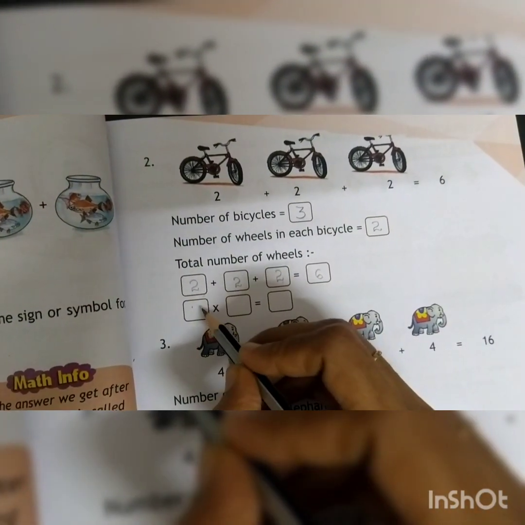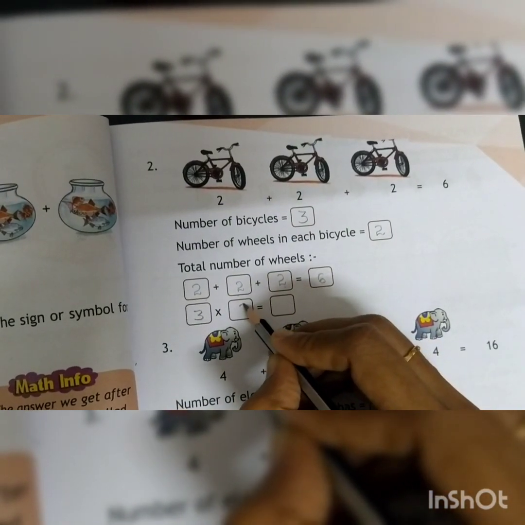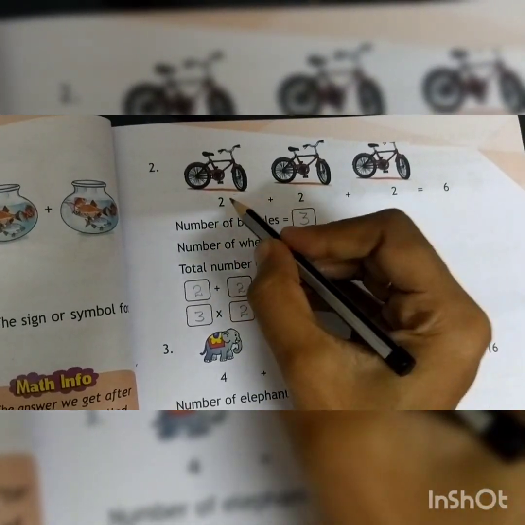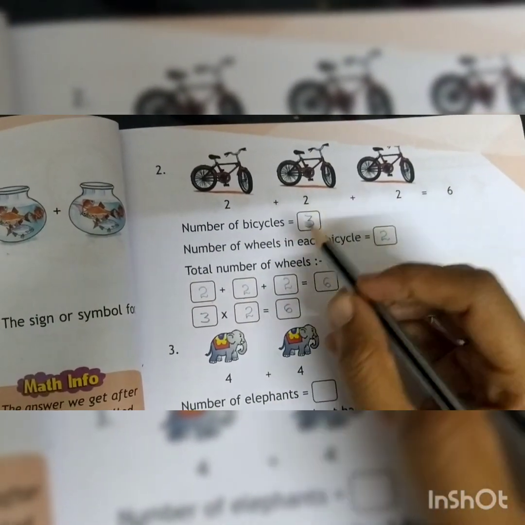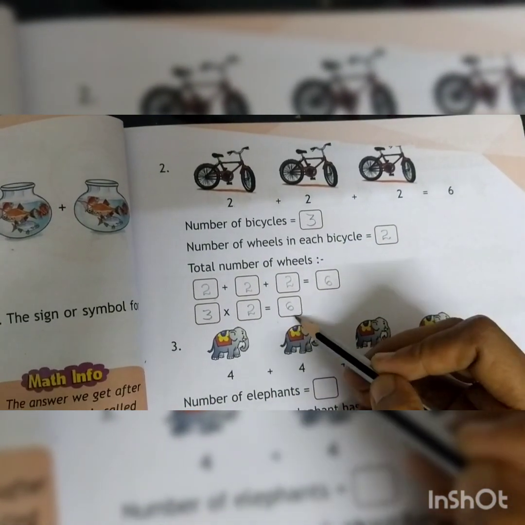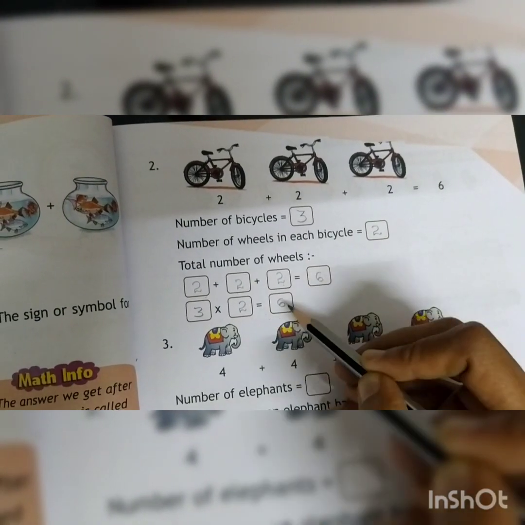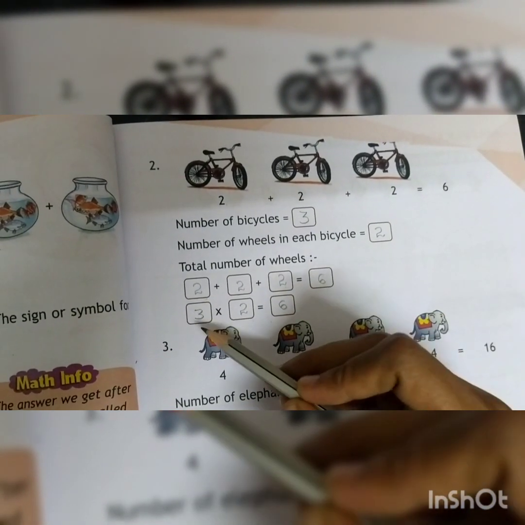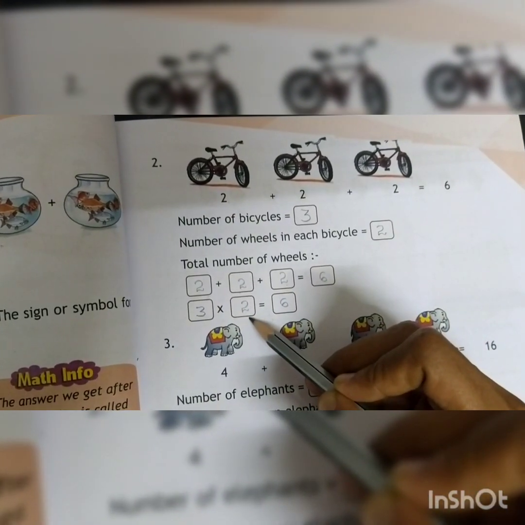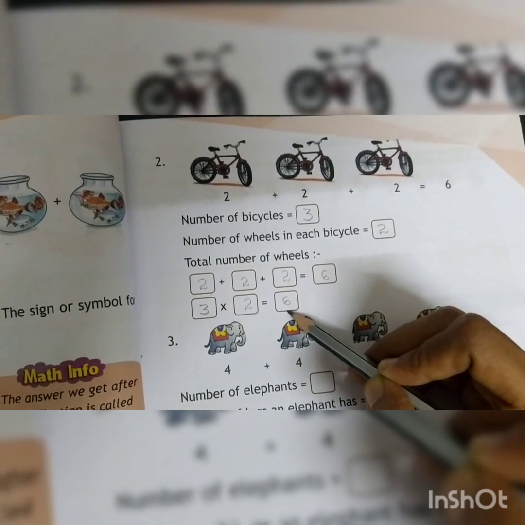It can be written as 3 times 2 is equal to 6. Here 3 is known as the multiplicand, 2 is known as the multiplier, and 6 is known as the product.